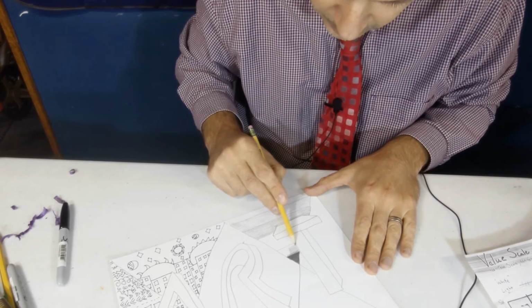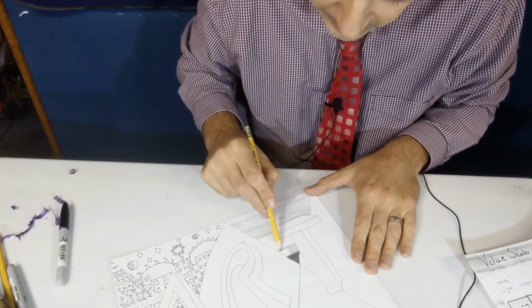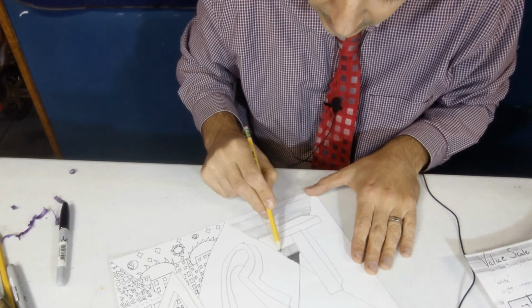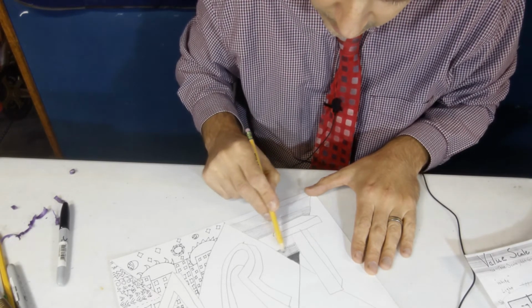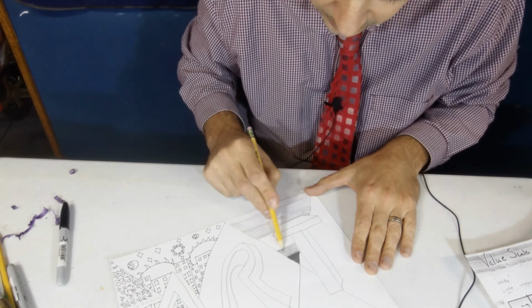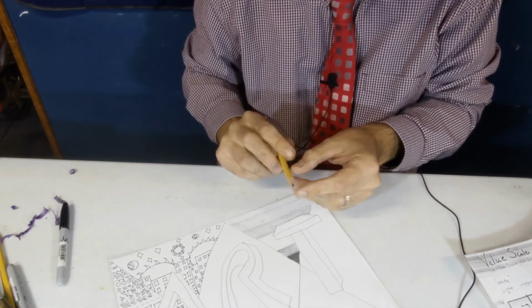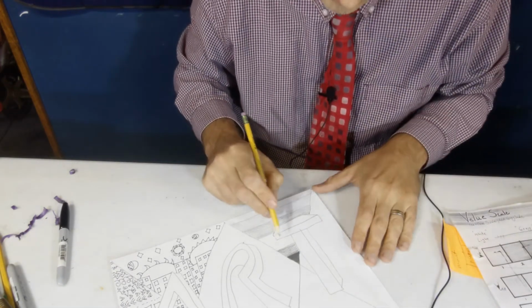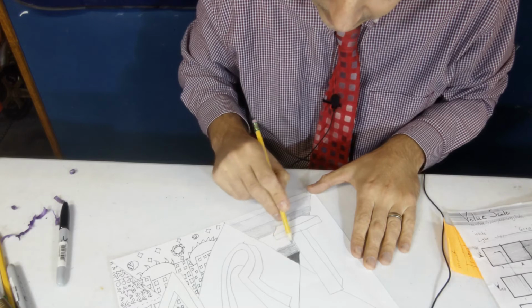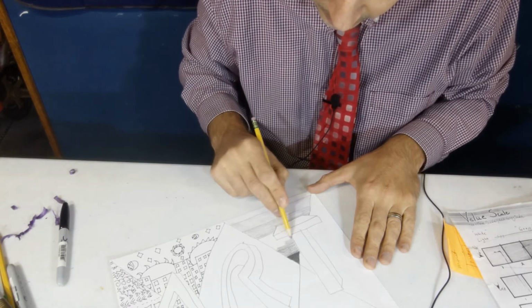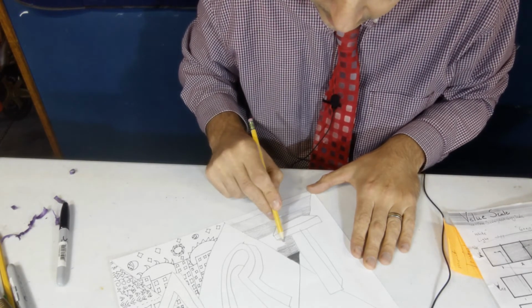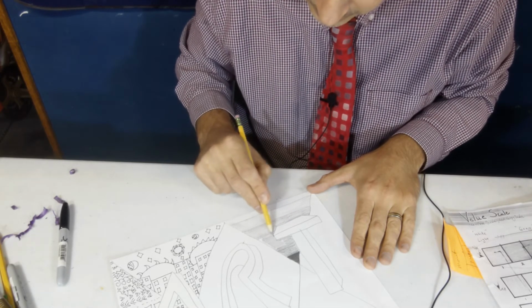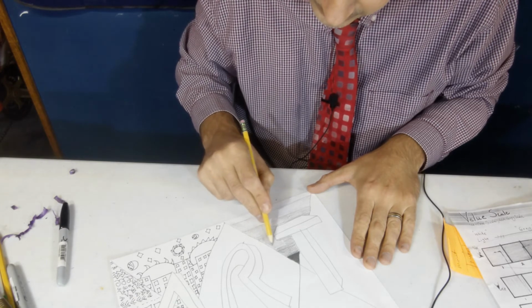You want to check your pencil point too. If it gets really sharp, sometimes it'll leave a little streak in there. So in between these, I like to rotate the pencil a little bit so that I don't get a really sharp point. Or if I do get a sharp point, I'll just knock it off a little bit so that it's not scratching through the paper.